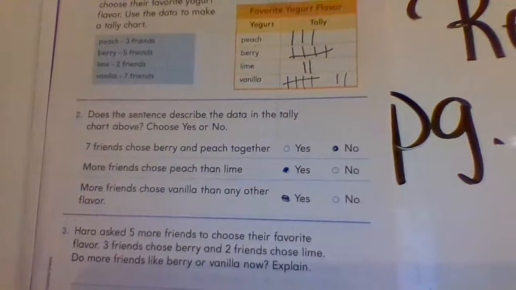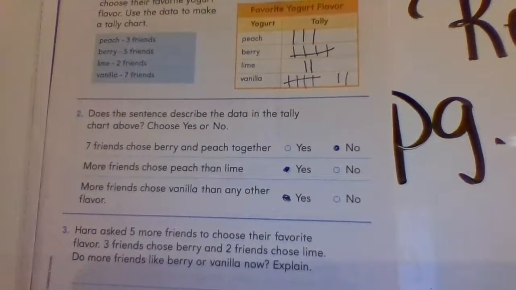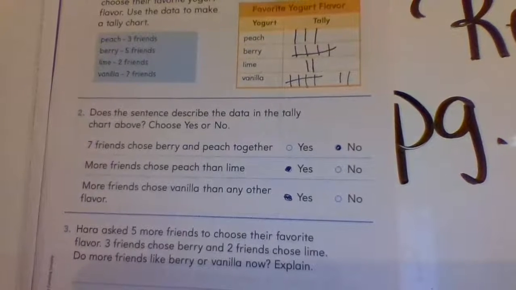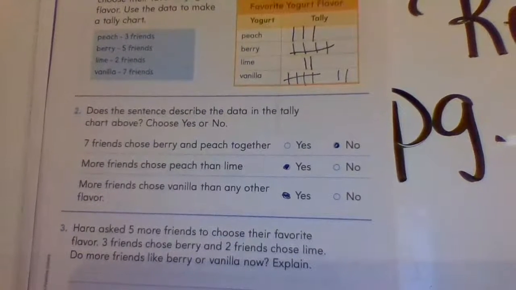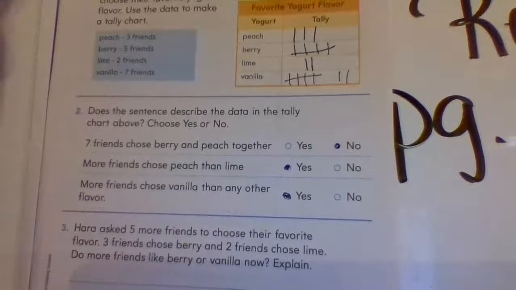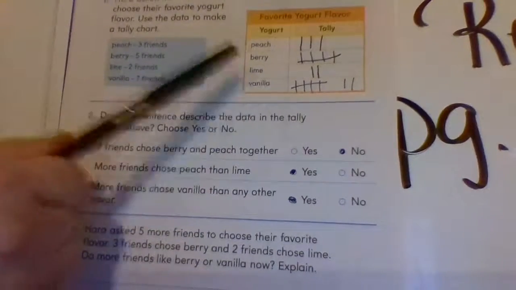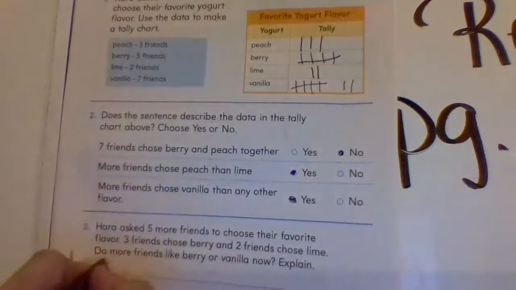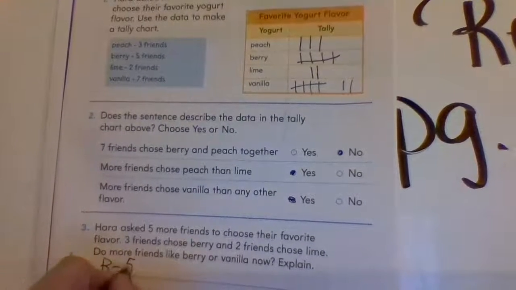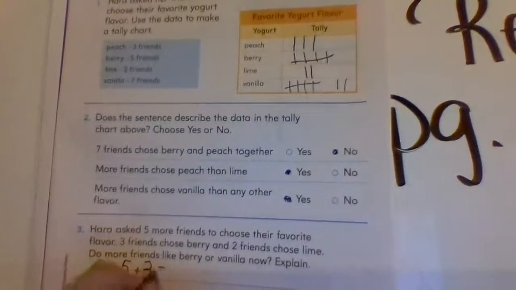All right, number 3. Hera asked 5 more friends to choose their favorite flavor. 3 friends chose berry and 2 friends chose lime. Do more friends like berry or vanilla now? So berry was at 5, so we have to add 5 plus 3 for the berry, which is now 8.